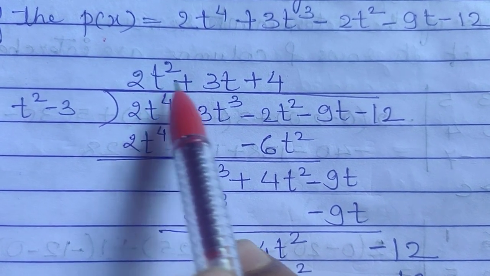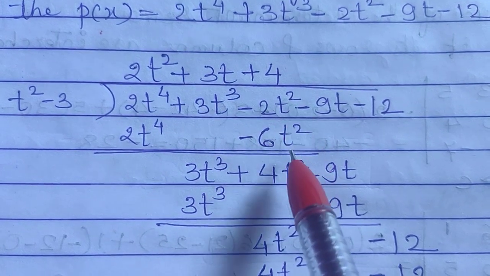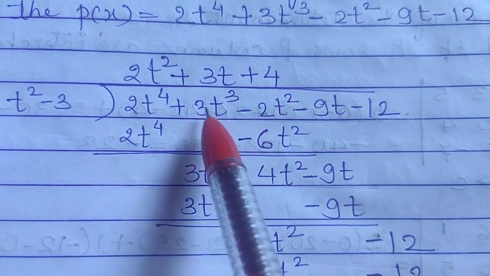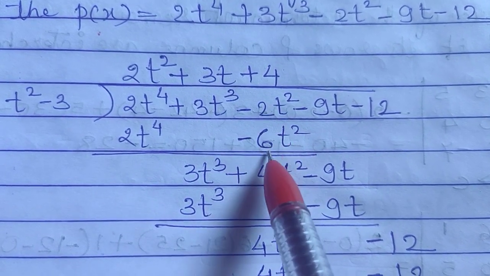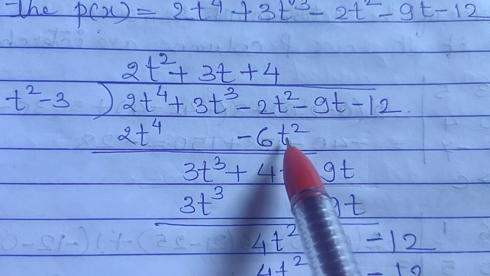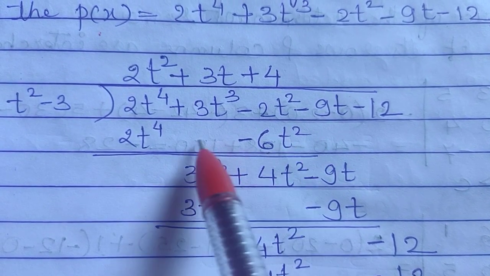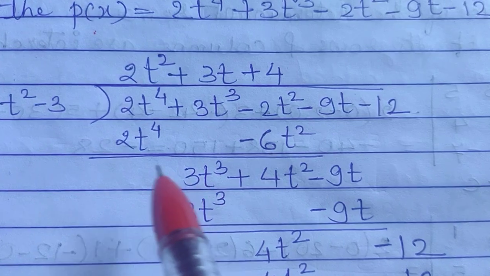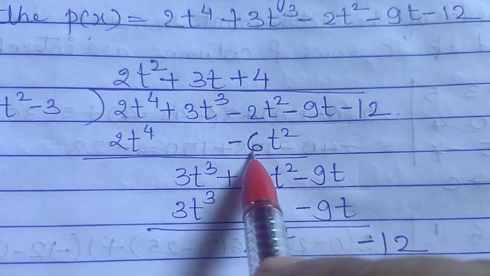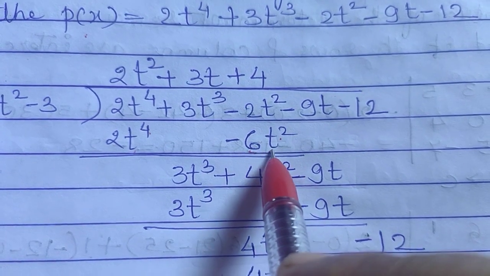We will write the t square term below the t square term. So this is minus 2t square, skip this term, and here you write this minus 6t square. So be careful while writing the terms. We should write the like terms together. So 2t to the power 4 and the second term minus 6t square, I have written here.